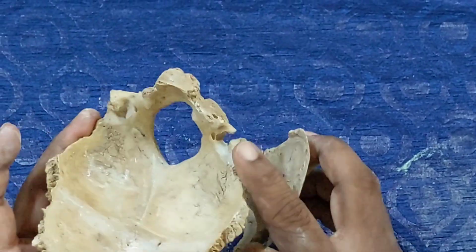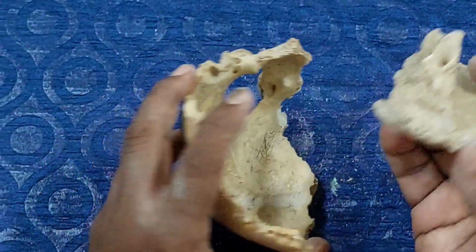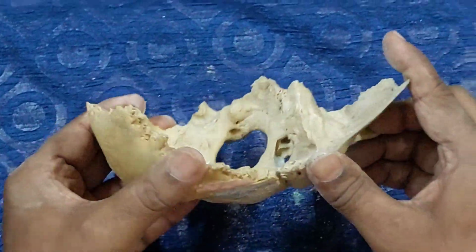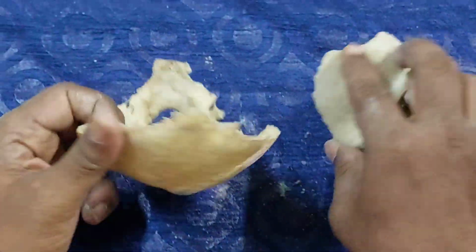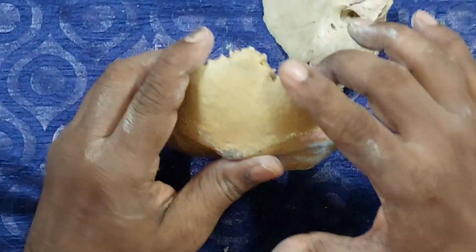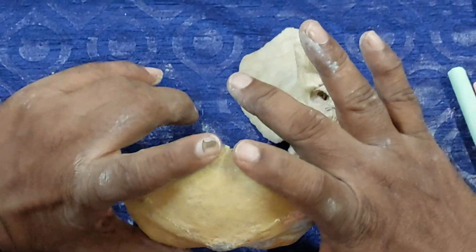And here this border or mastoid border articulates with the mastoid process, forming the mastoid suture. And here there is articulation with the parietal bone, forming the lambdoid suture. The two parietal bones articulate like this.